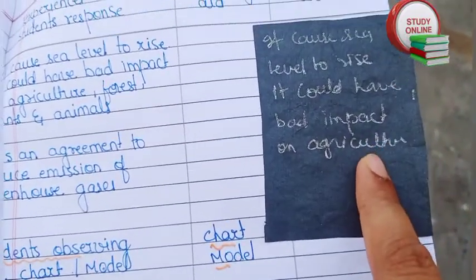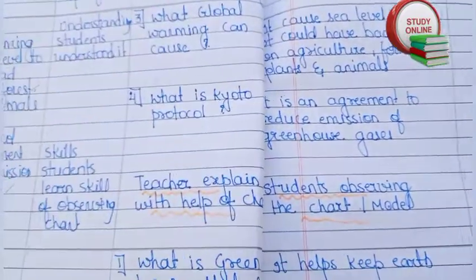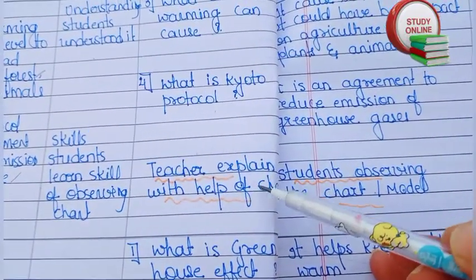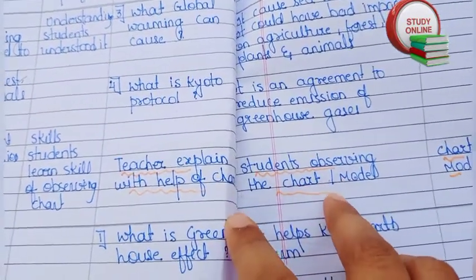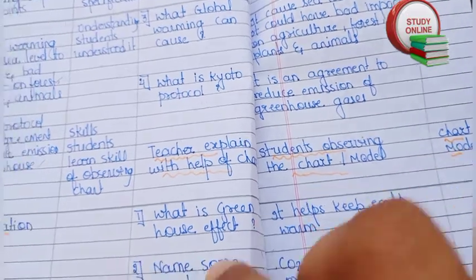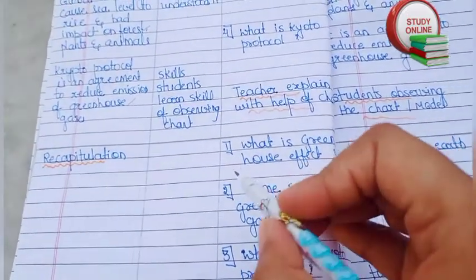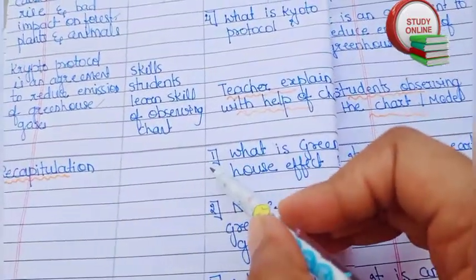Here is our blackboard work that we have to also write on the blackboard. Here, after explaining them properly, we have to also use a teaching aid. Okay, here is a recapitulation.